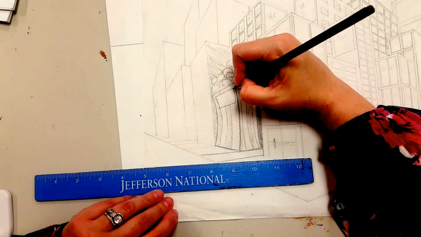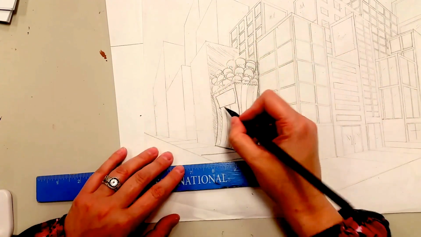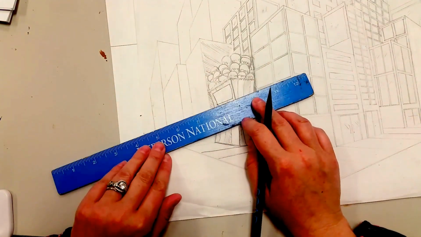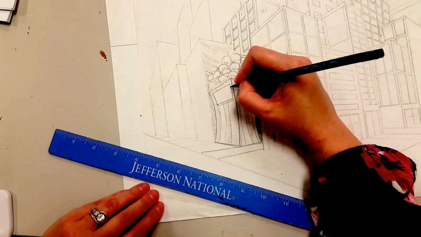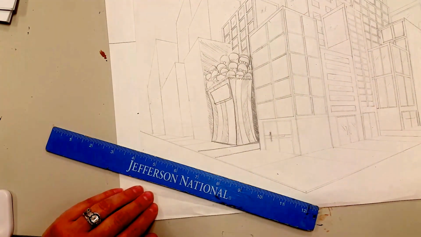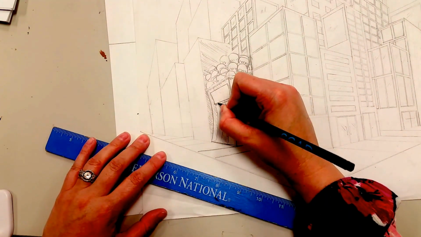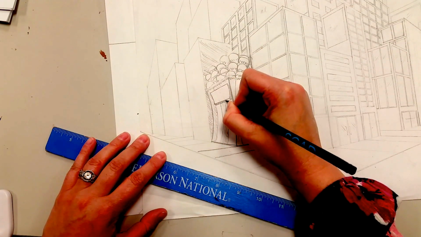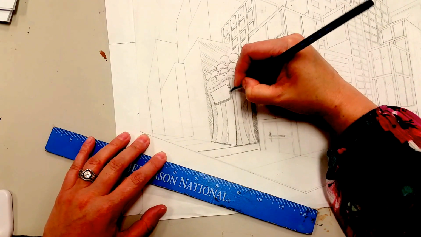So when you're creating a sign, as opposed to a window, you will see a depth underneath. And on the side furthest away from the vanishing point. All right, so you got that nice little depth there. Just to make it a little bit more noticeable, I'm just gonna throw in some hatching.